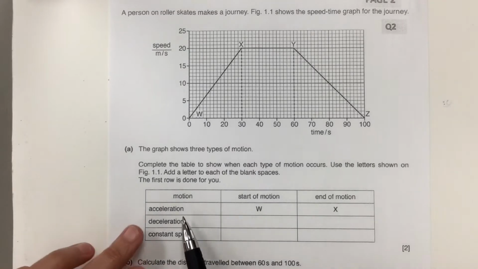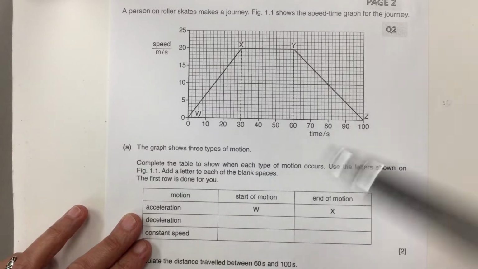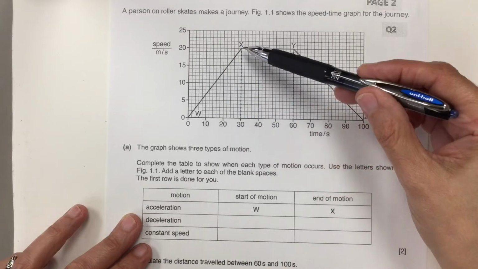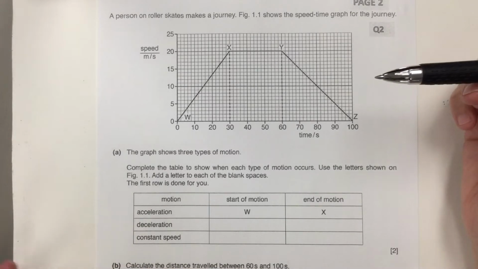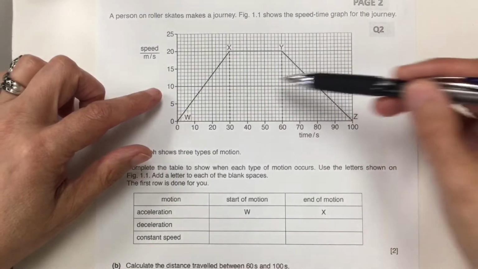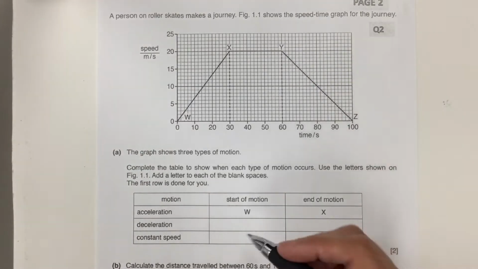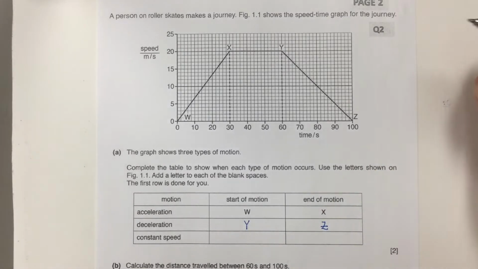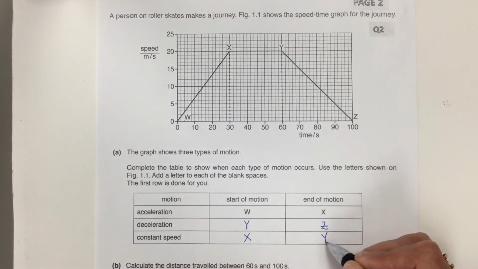So when is the acceleration happening? It starts and ends. So acceleration here is happening from W and ends at X. What about deceleration? Deceleration is when the speed decreases in value. Here it is showing the decrease of the value as time goes by. So deceleration starts at Y and ends at Z. And constant speed is right here. It starts at X and ends at Y.